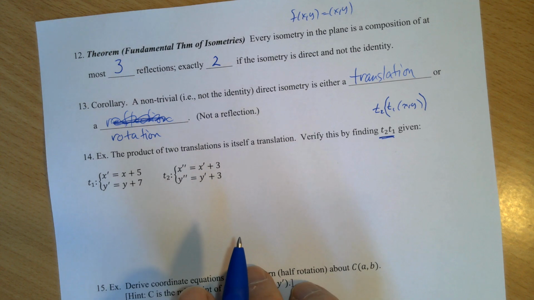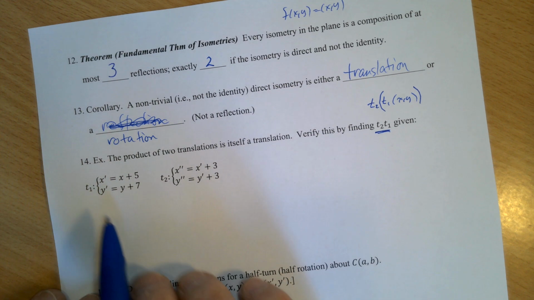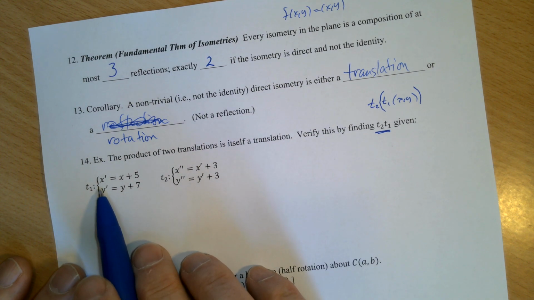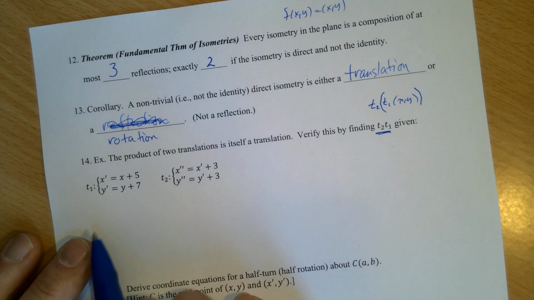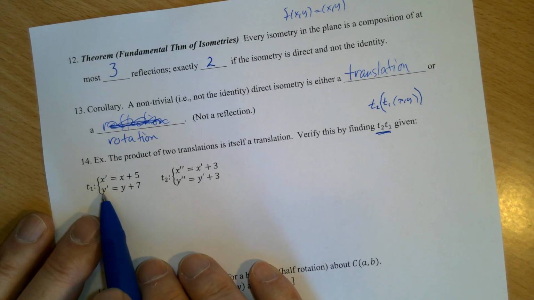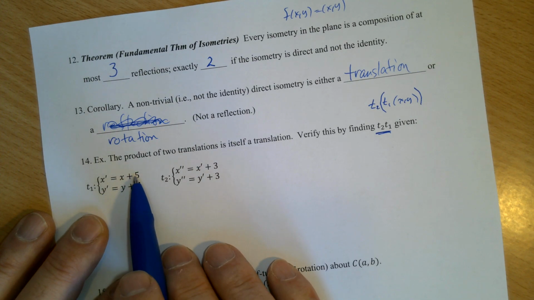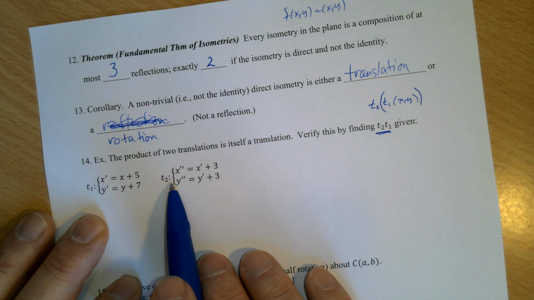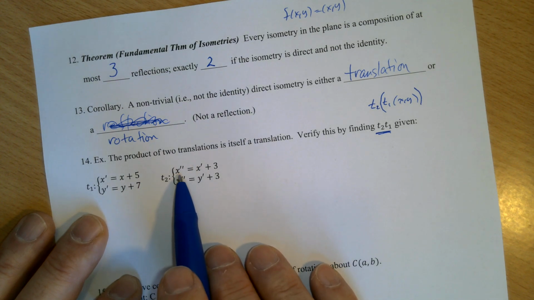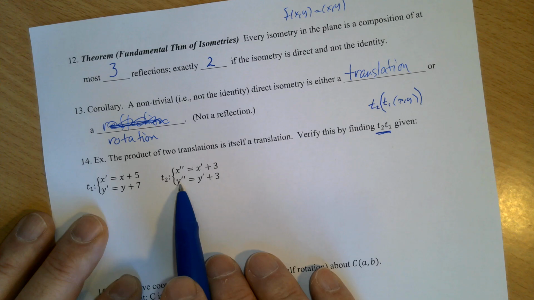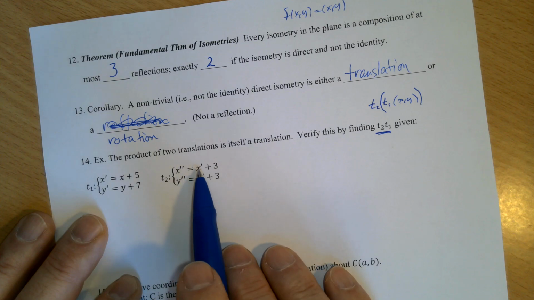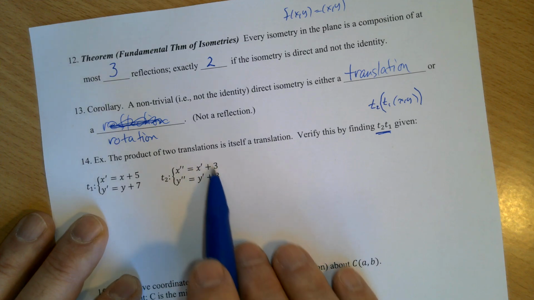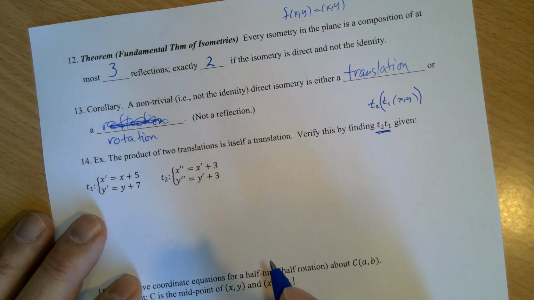All right, so here is our definition of T1. It takes an xy, and to get x prime, y prime, the output, it adds 5 to the x and adds 7 to the y. The second one, whatever it gets plugged in, I'm calling them x double prime and y double prime. It'll take x prime and y prime and add 3 to both of them.